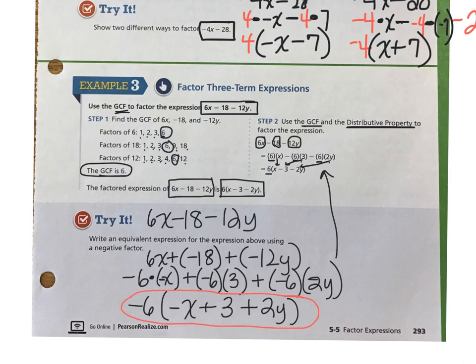Well, what you should notice is that the terms are exactly opposite. So when I pull out a negative 6 factor instead of a positive 6 factor, every term inside those parentheses becomes its opposite in order for those two to be equivalent expressions. Now let's try some work together on the next page.